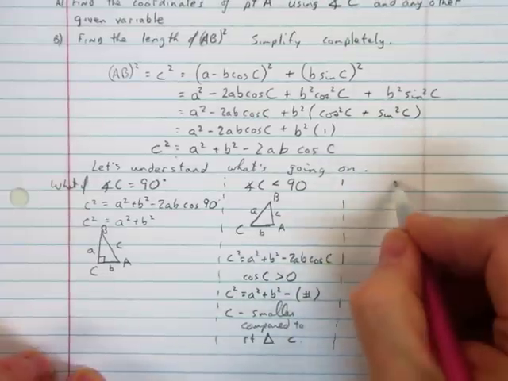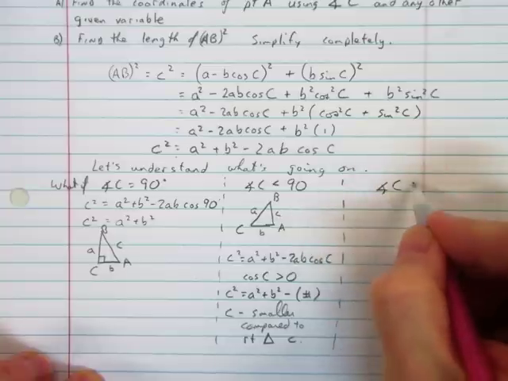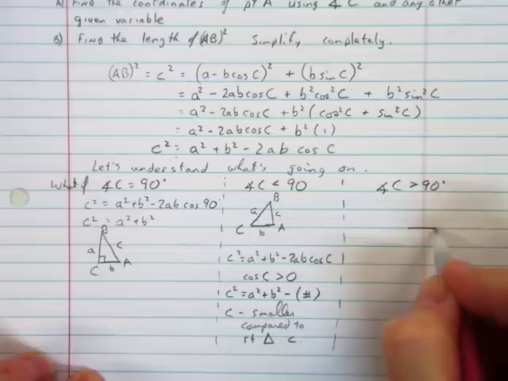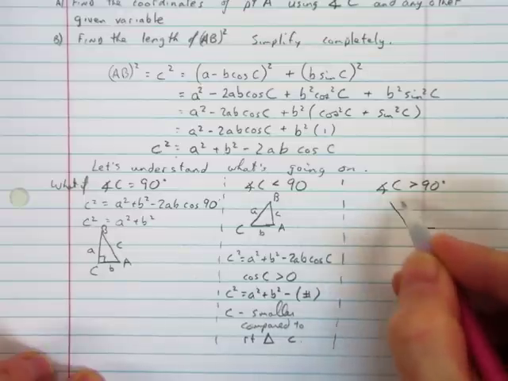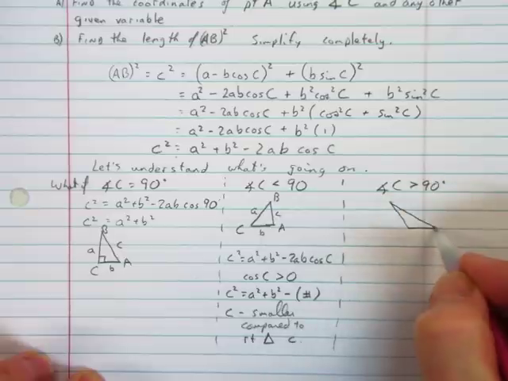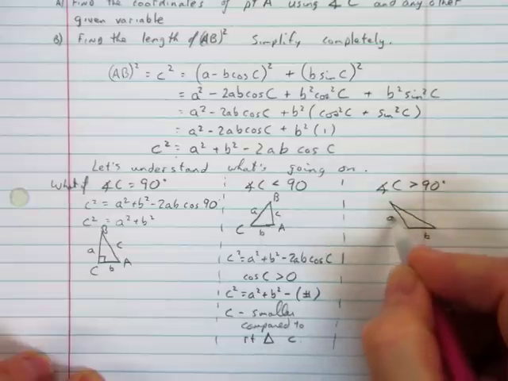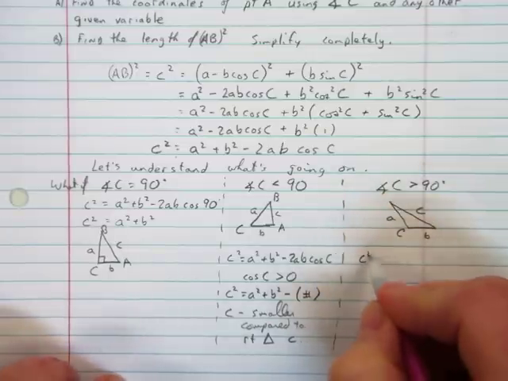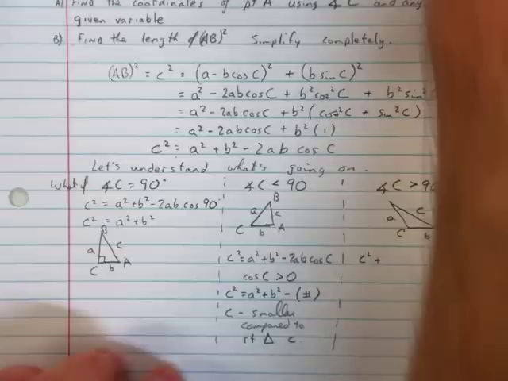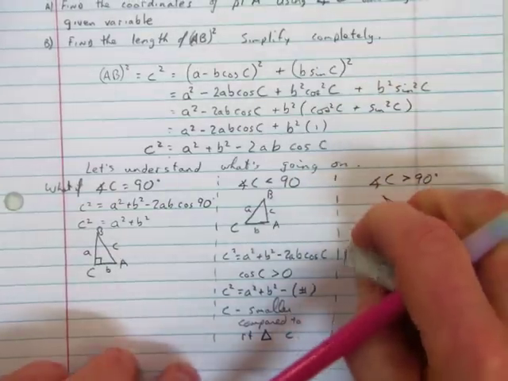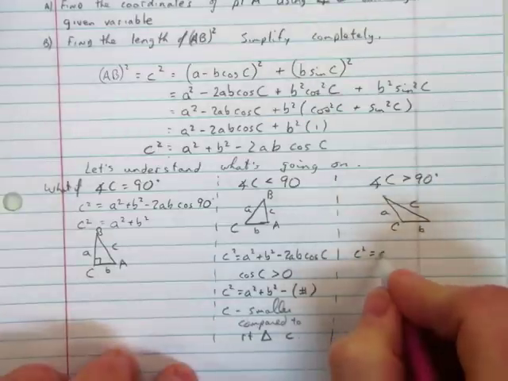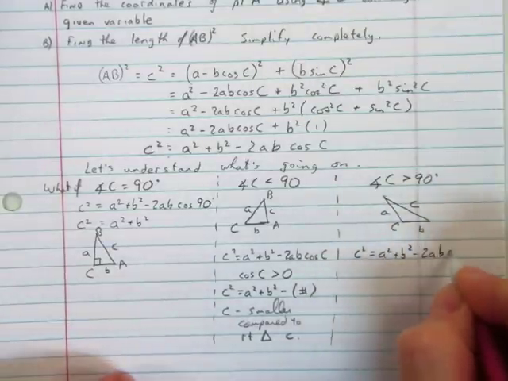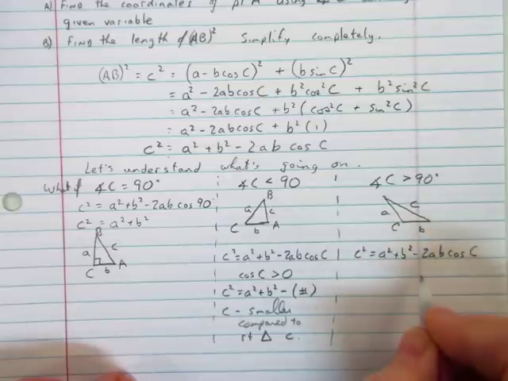Let's see what happens if C is greater than 90 degrees. On a problem like this, again we're going to try to leave B and A the same. We have B, A, and little c, and there's capital C. So c squared equals a squared plus b squared minus 2ab cosine of c again.